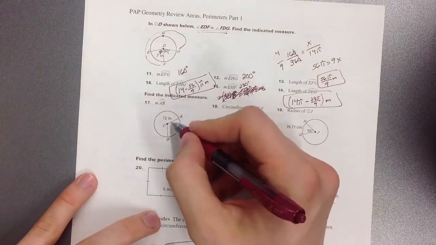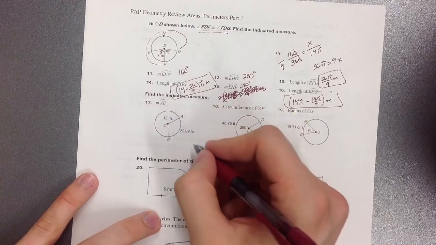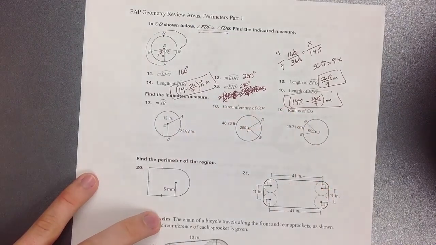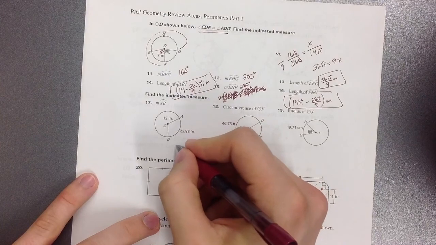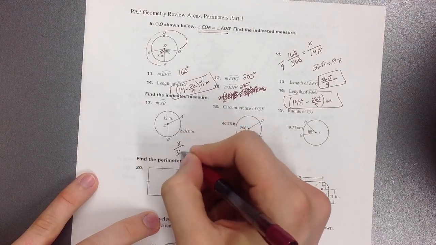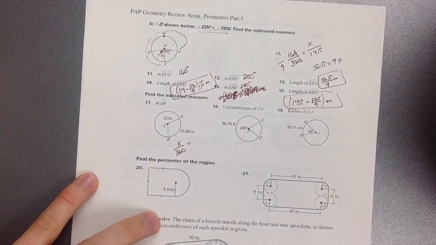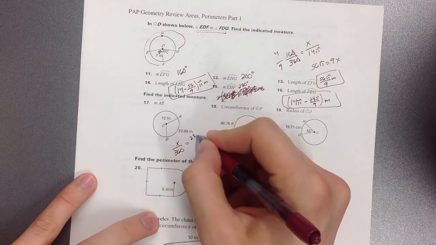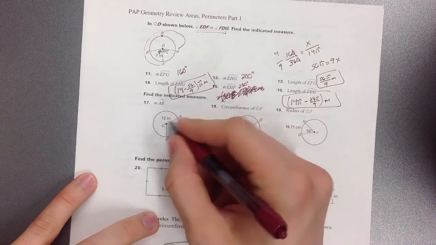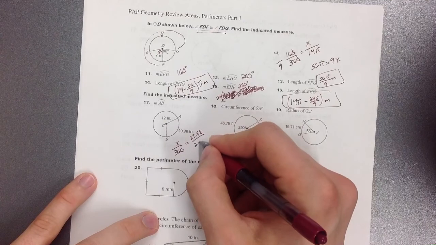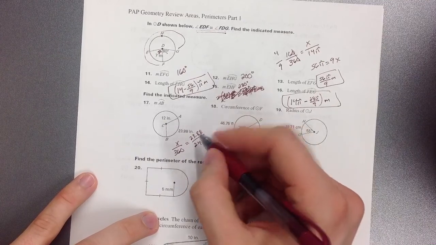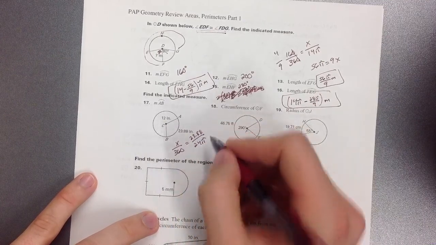They want to know the measure of this angle, AB. Set up my proportion here. I've got an unknown degree out of 360, but I have a known arc length, 23.88, over a total circumference of 24 pi. All I'm going to do is punch this out in the calculator and then multiply by 360.